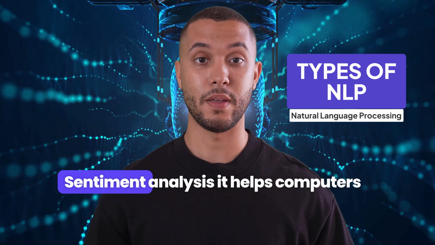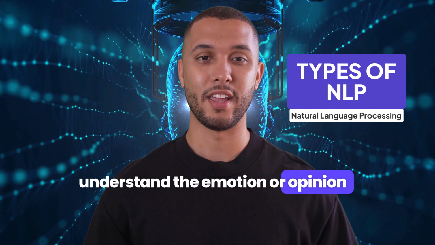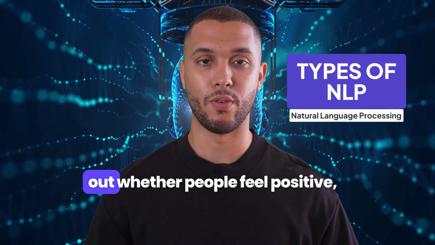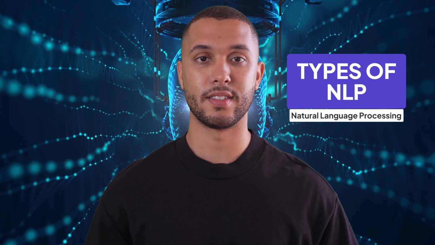5. Sentiment analysis. It helps computers understand the emotion or opinion expressed in a piece of text. It is often used to study product reviews and social media posts to find out whether people feel positive, negative, or neutral about something.